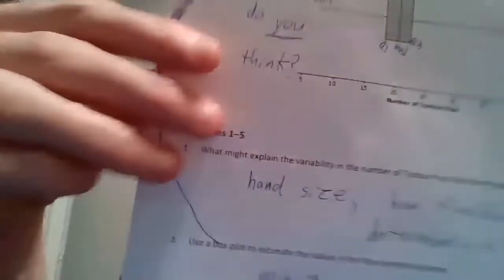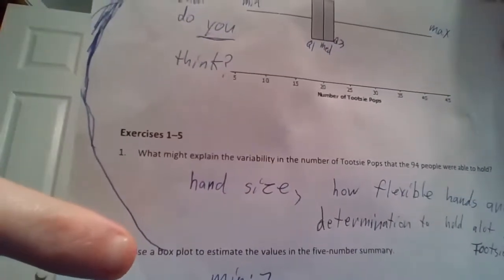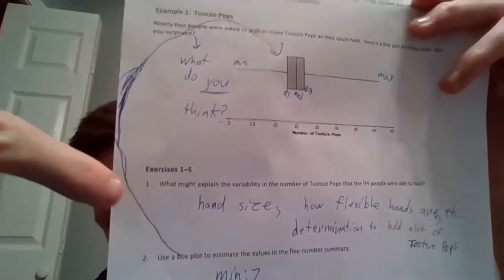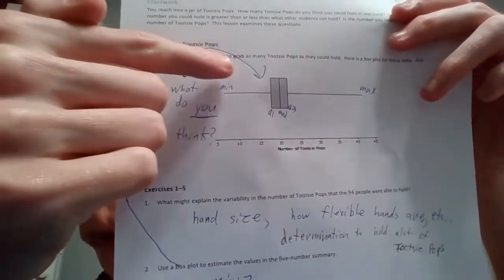And then it says use a box plot to estimate the values in the 5-number summary, and that's number 2. So for that one, guys, I went ahead and drew an arrow. It was probably self-explanatory here, but I don't really know why they said use a box plot when they probably should have said use the box plot, because this is the one they're wanting you to look at. I don't really totally get their wording there, but they want you to find a 5-number summary.